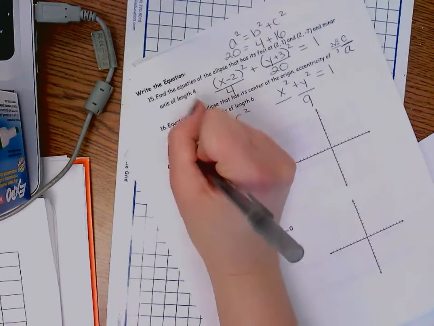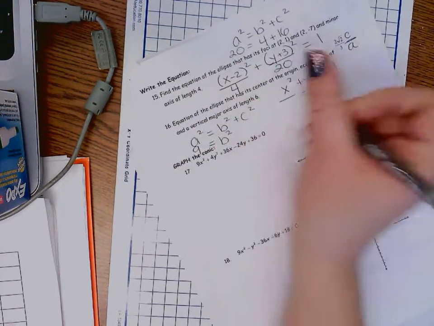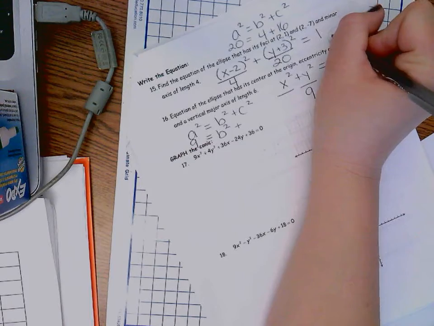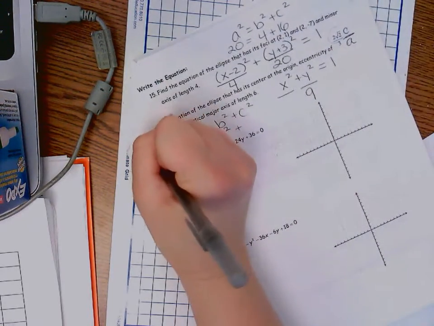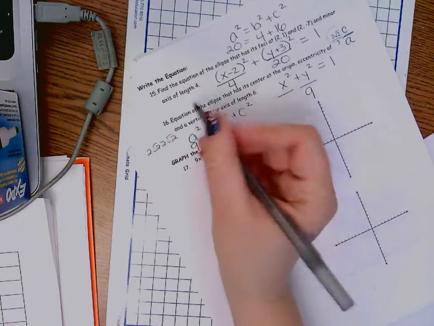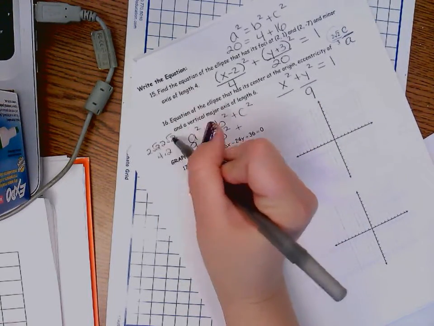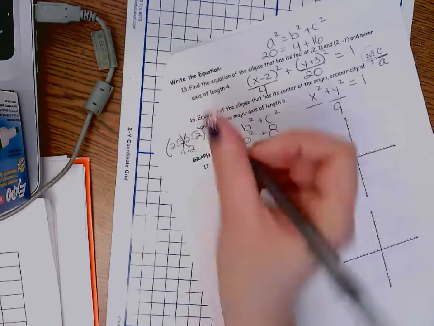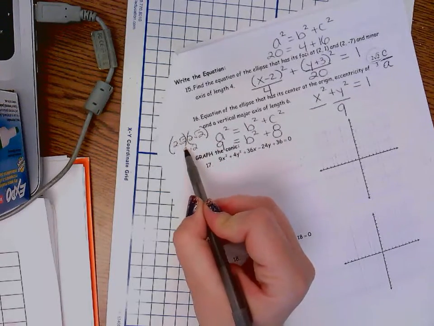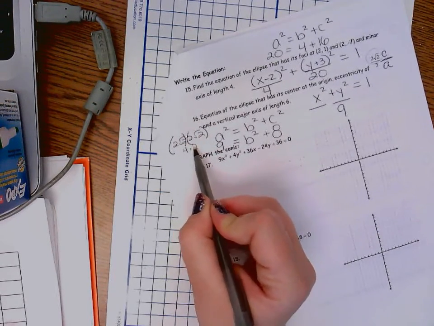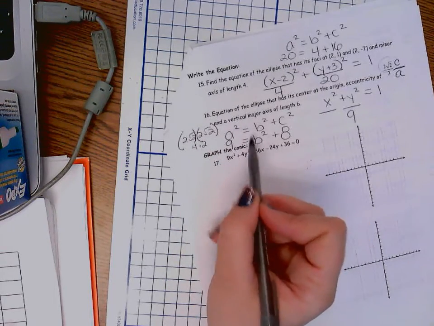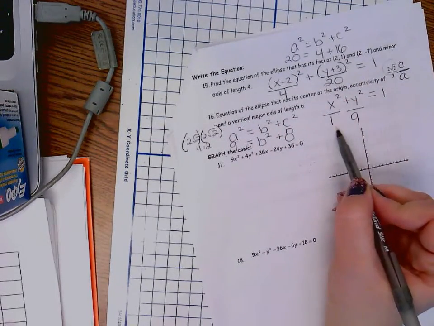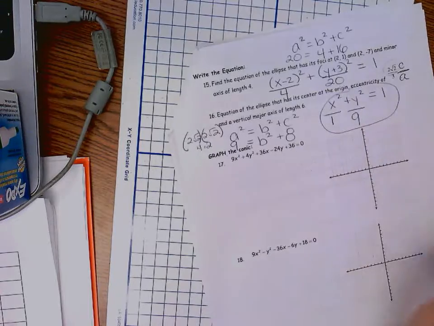We know that A squared is 9. We don't know B. What would C squared be? It'd be 2 root 2 times 2 root 2. 2 times 2 is 4 times 2 would be 8. Is everyone with me on how I multiplied 2 root 2 times 2 root 2? The 2 times the 2 is the 4. The root 2 times the root 2 is just 2, and then 4 times 2 is 8. So it looks like B squared would just be 1, right? Because you just subtract 8 to the other side. I need B squared for my equation. So x squared over 1 plus y squared over 9 equals 1.